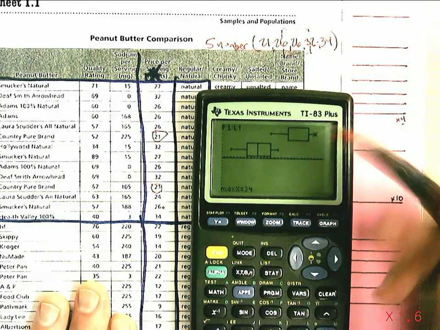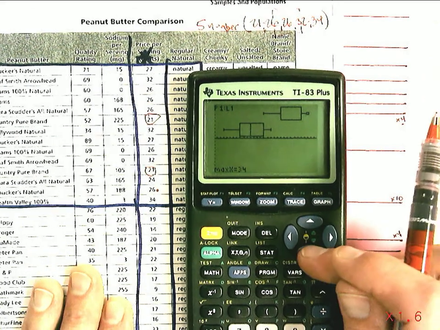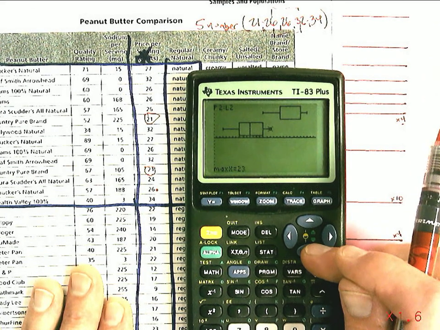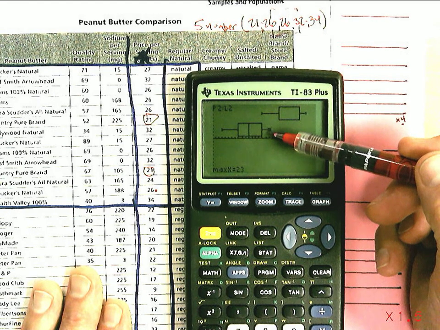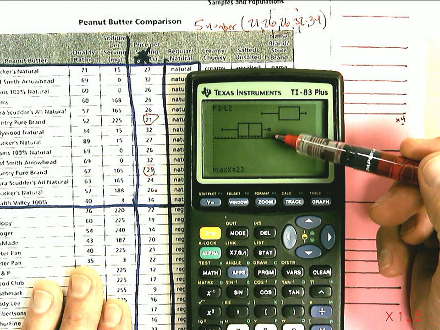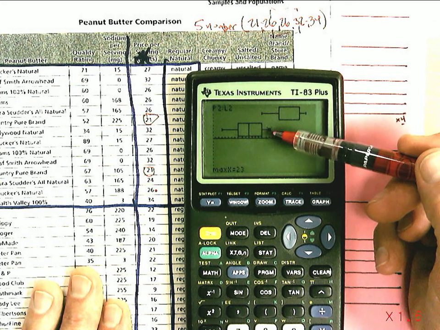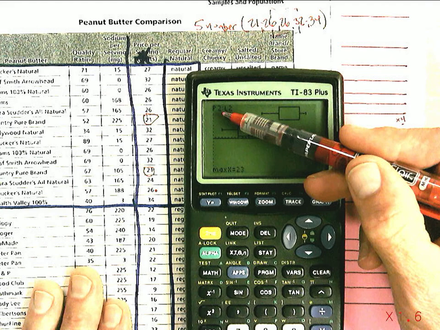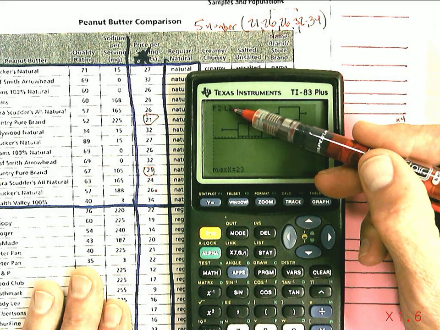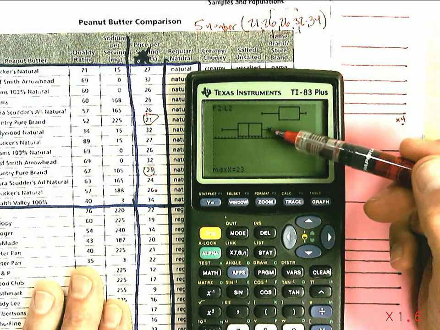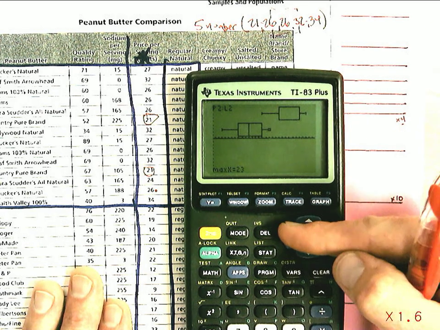The regular peanut butters, if I want to see what those numbers are, I'm just going to push the down arrow and it jumps to whatever's nearest, and this happens to be the maximum for the regular peanut butters, which is at 23. So again, I can pick those 5 numbers off of there. There's the maximum. You can see it's plot 2, list 2. So plot 2, list 2, that's the regular peanut butter prices. That's the maximum at 23.